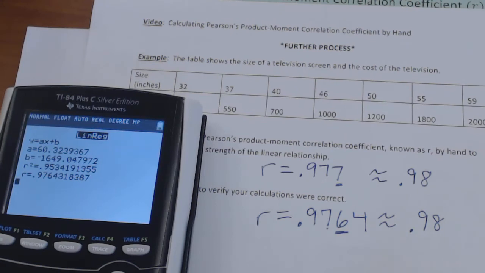This is a further process for your internal assessment, IA, if you are using a scatter plot and you have two quantitative variables.